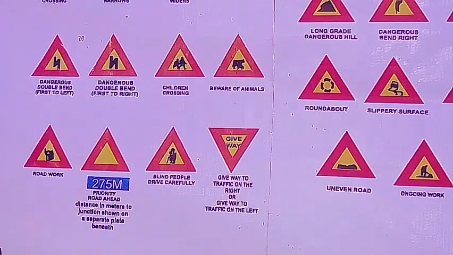Priority road, which you need to give right of way. Probably you see this kind of sign on a minor road. So it means in about 275 meters you will be getting to a junction where you'll be joining a major road.